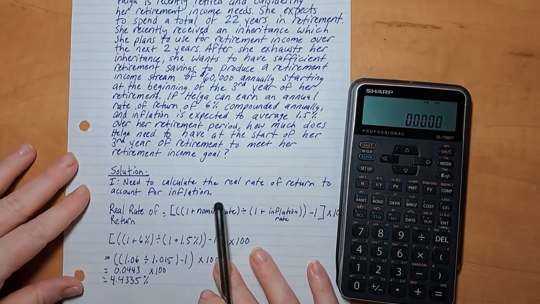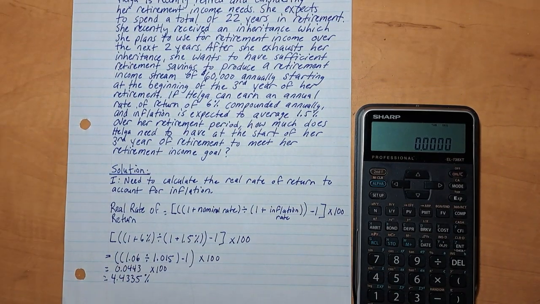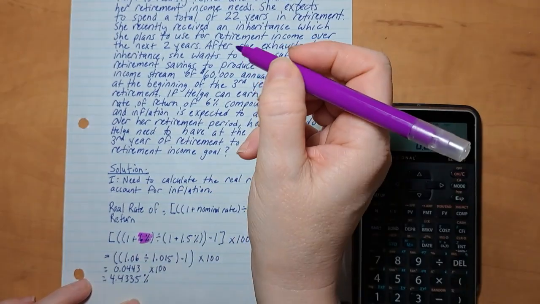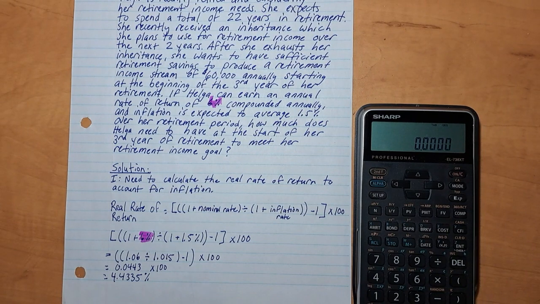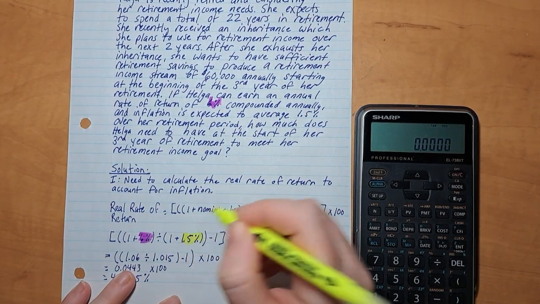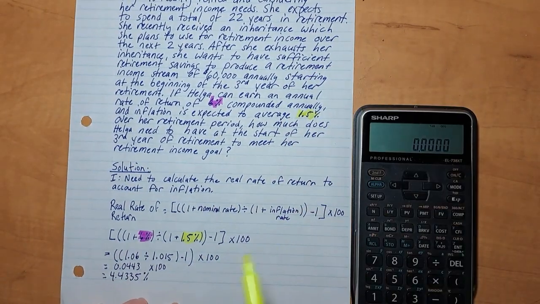So it is 1 plus 6%, which is the nominal rate, and 1 plus 1.5%, because this is the inflation rate, minus 1 times 100.